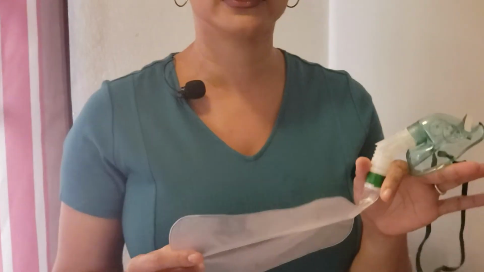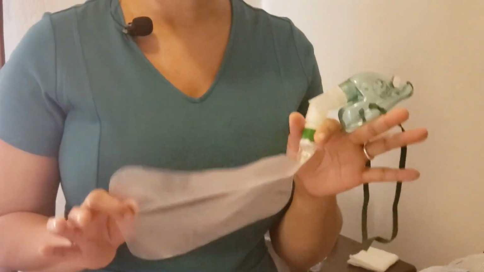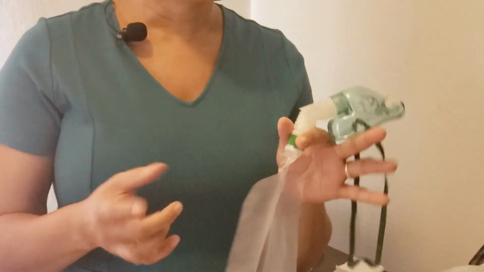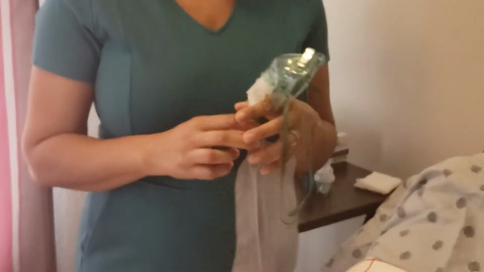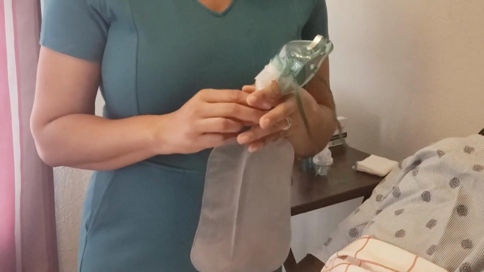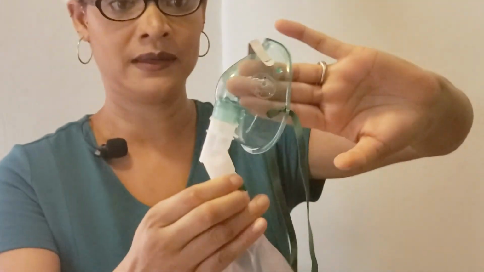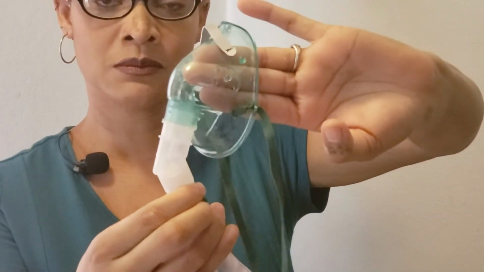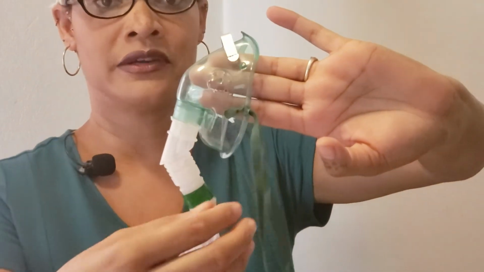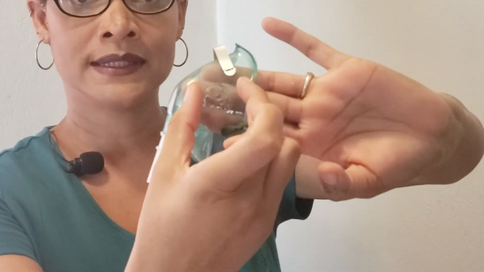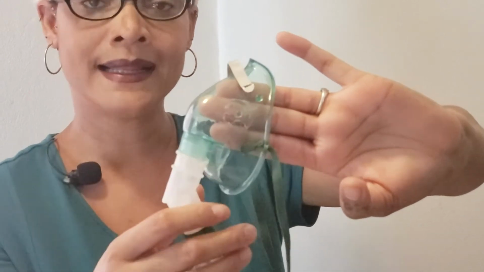Next, we will talk about the non-rebreather mask. This is a high concentration mask that delivers what we consider 100% oxygen. However, it's more like up to 80%, because the only way to really deliver 100% oxygen is with an ET tube. So you will notice that the mask on this is just a little bit different. This mask has smaller holes. There's usually a circular tab that goes over this, and that stops the air from going in.